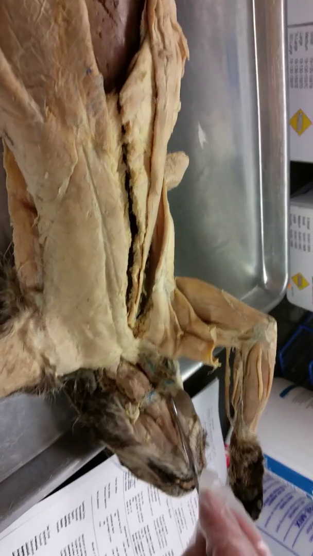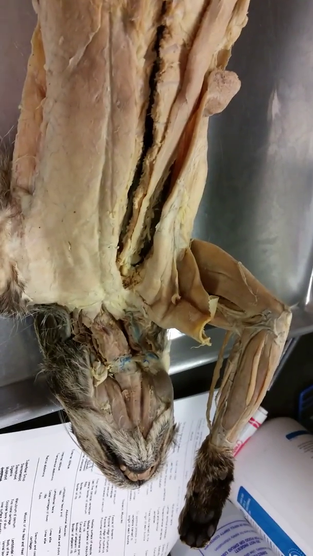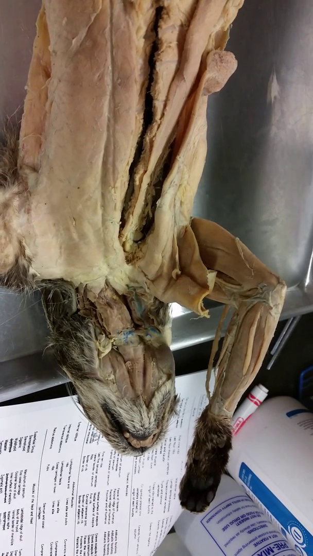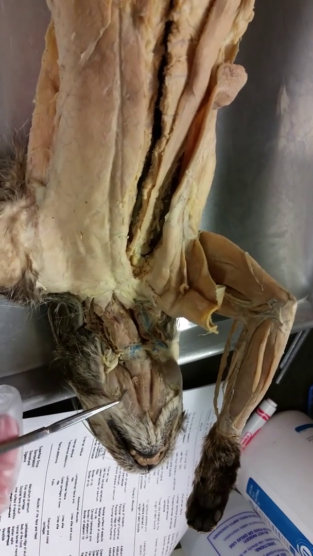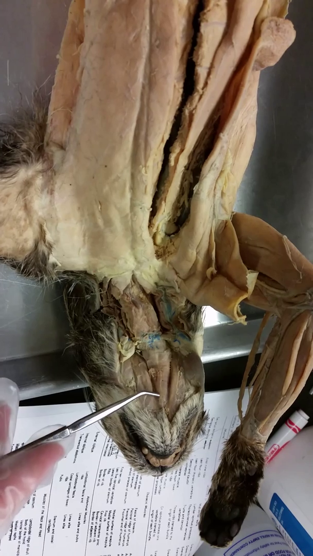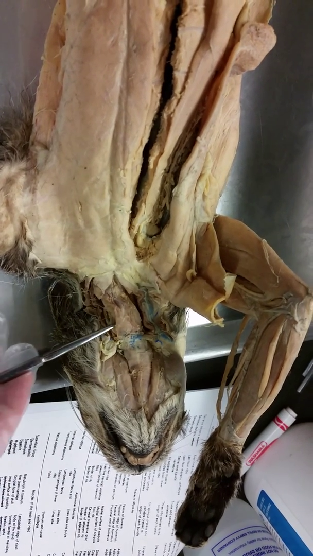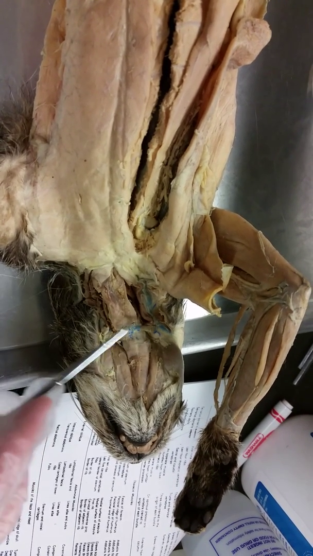It's the digastric on the underside of the chin. Digastric means two bellies, two heads. So this is the digastric. In between the two heads of the digastric is the mylohyoid, which has a triangle shape. This band going from the sternum to the hyoid bone is the sternohyoid.